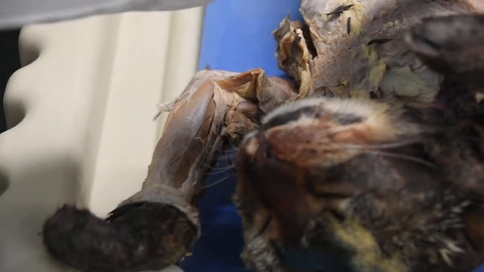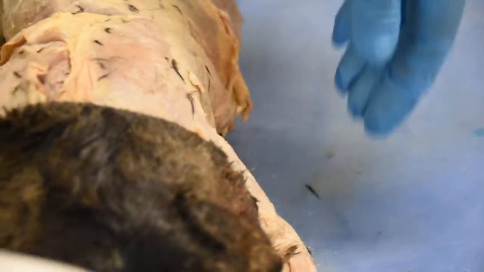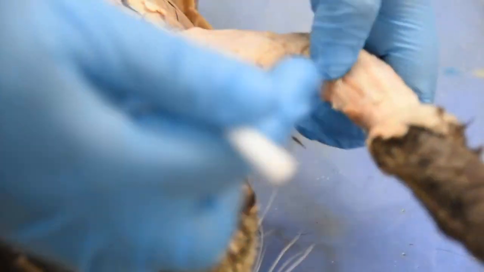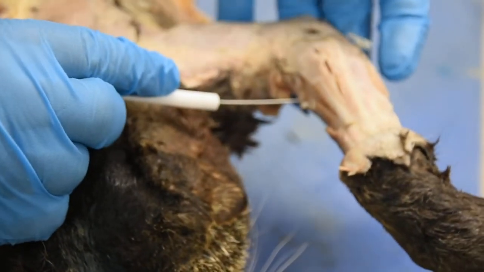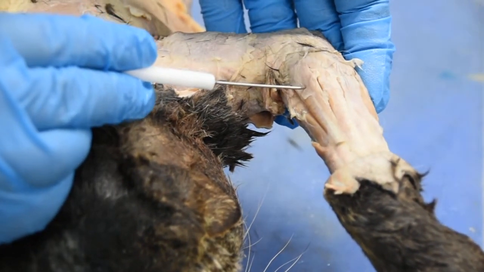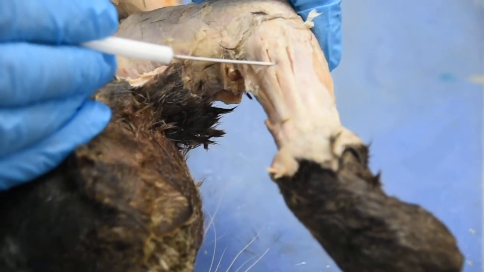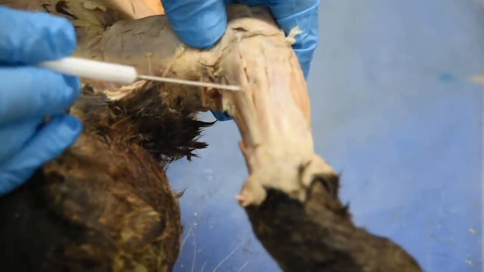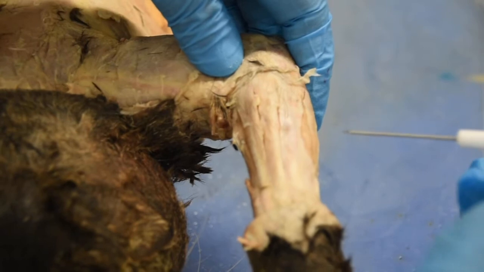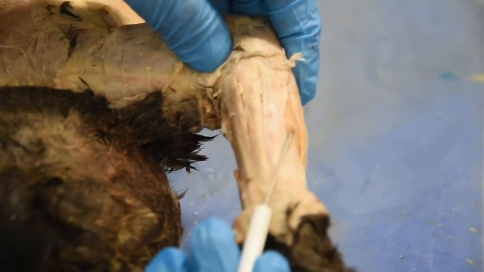Now I'm going to turn the cat around and look at some of the extensor muscles we have. Right here on this view, I can show you your brachioradialis to first start with. So we have brachioradialis, extensor carpi radialis longus, extensor carpi radialis brevis, extensor digitorum, and all the way on the lateral side, you will have extensor carpi ulnaris.